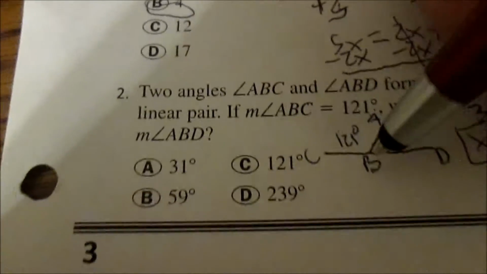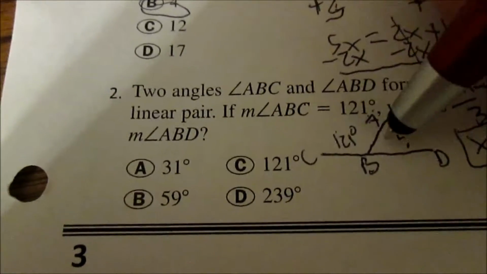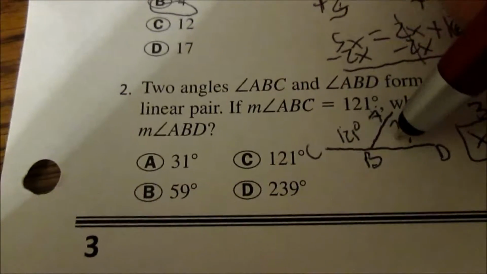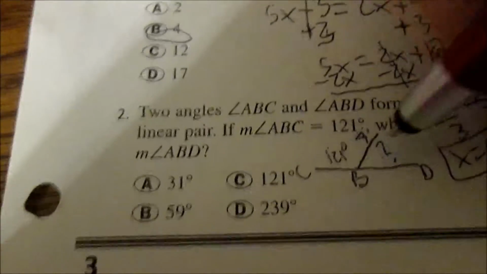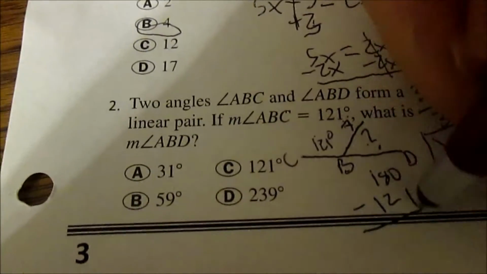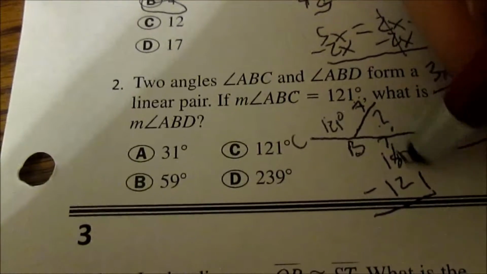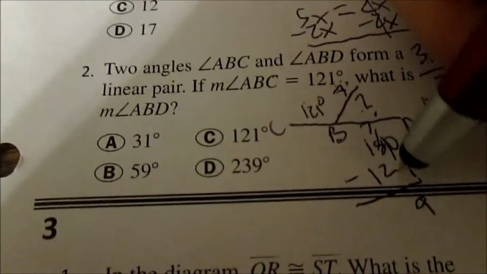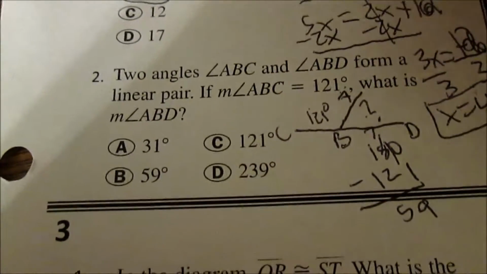Well, linear pair, that means two angles add up. They're going to be supplementary, so they should add up to 180. So whatever this is will add up with 121 to make 180. So to find the missing angle, I do 180 minus 121. So that will give me 59 degrees.